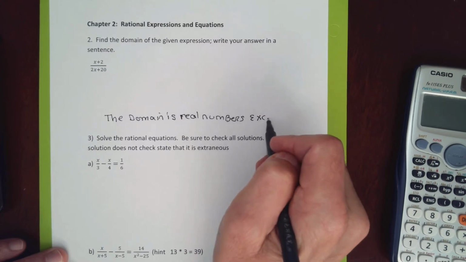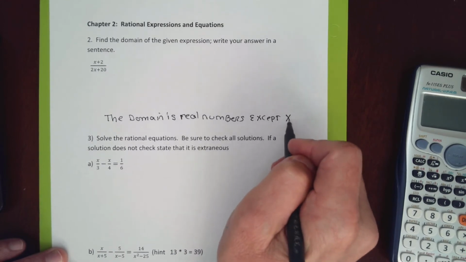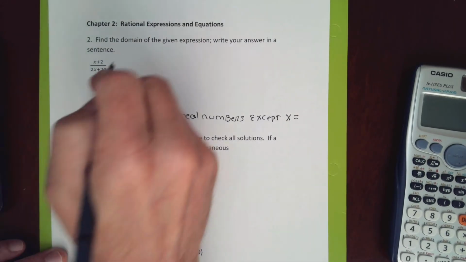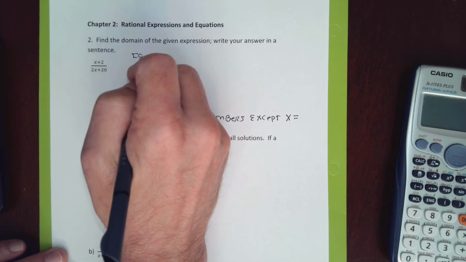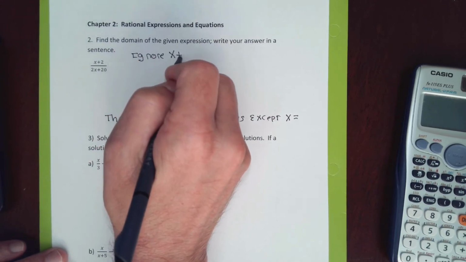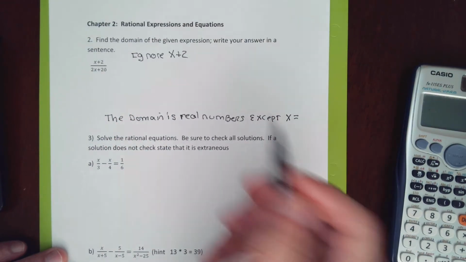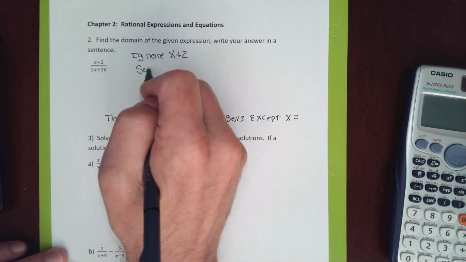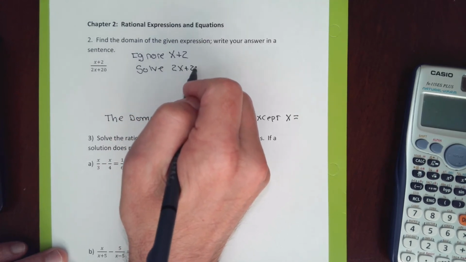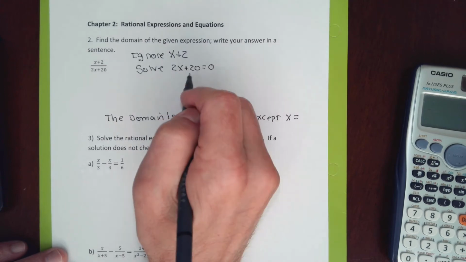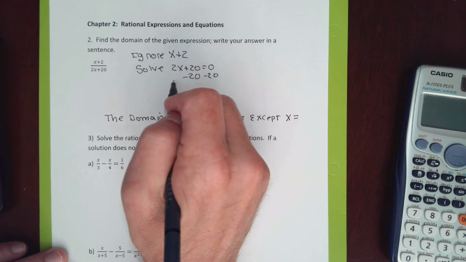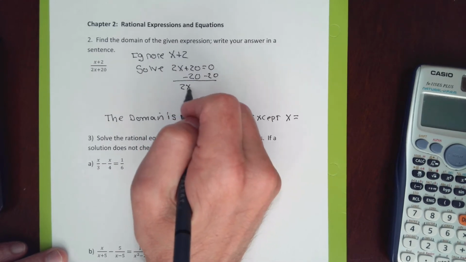And this is where the algebra comes in. Except x equal to some number, and algebraically define the domain of a fraction. You ignore the numerator. Setting the numerator equal to 0 doesn't give a break in the graph. If you're visual, it gives where the graph crosses the x-axis. I'm going to solve the denominator equal to 0. And there's no square, so I don't have to factor. But I'll subtract 20 from both sides. And get 2x equals minus 20.